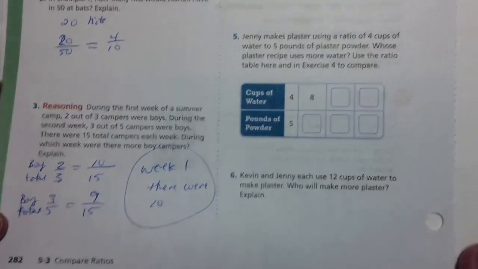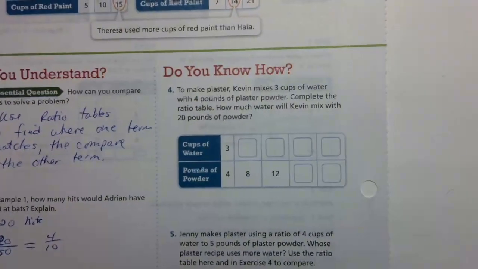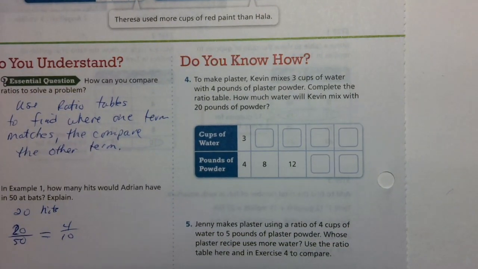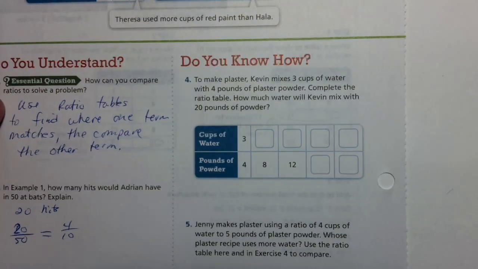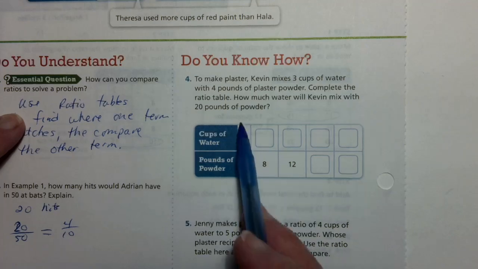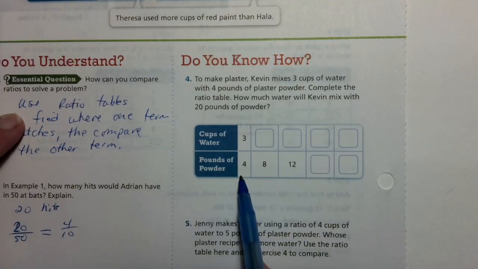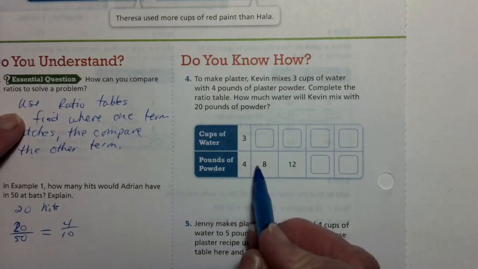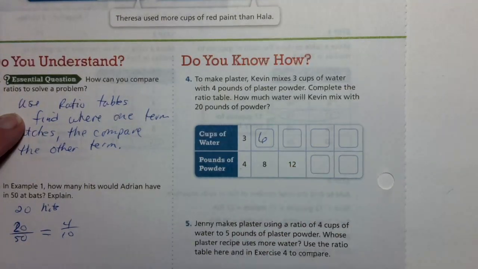Okay, number 4. To make plaster, Kevin mixes 3 cups of water with 4 pounds of plaster powder. Complete the ratio table. How much water will Kevin mix with 20 pounds of powder? Okay, so here's my basic ratio, and I'm multiplying by 2, then by 3, then by 4, then by 5. 2 times 4 is 8, 2 times 3 is 6.